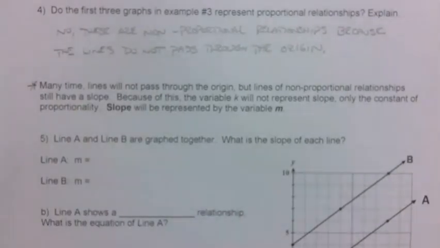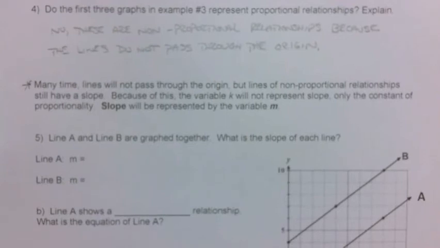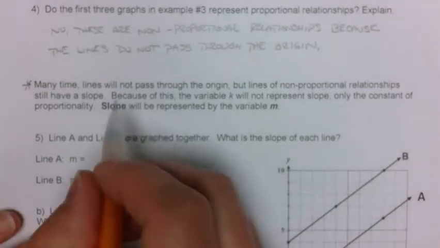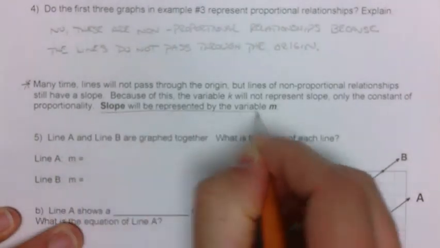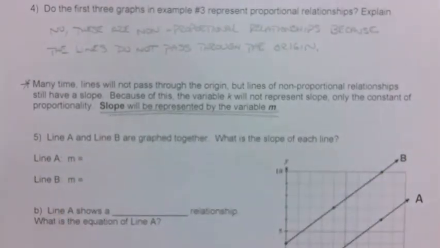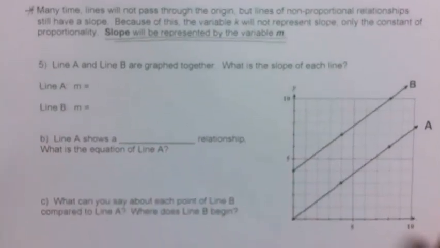All right, well, many times lines will not pass through the origin, but lines of non-proportional relationships still have a slope. Because of this, the variable k will not represent slope, only the constant of proportionality. Slope will be represented by the variable m. Let's underline that. The variable m is going to represent slope. So every time I refer to slope, I'm going to use the variable m to represent it. Like in example number 5.